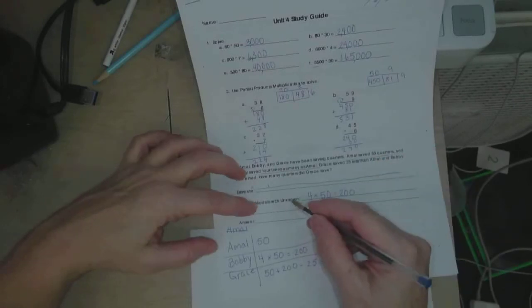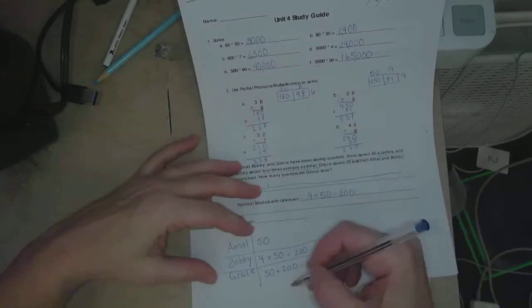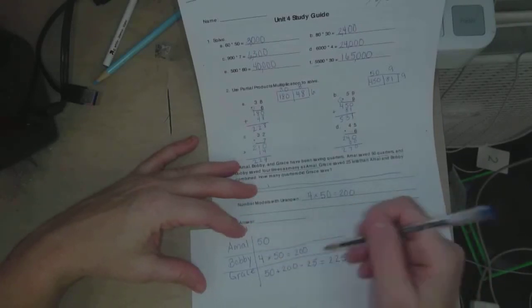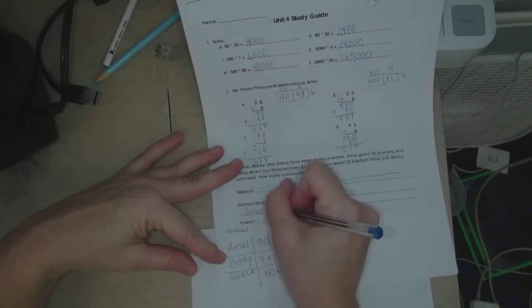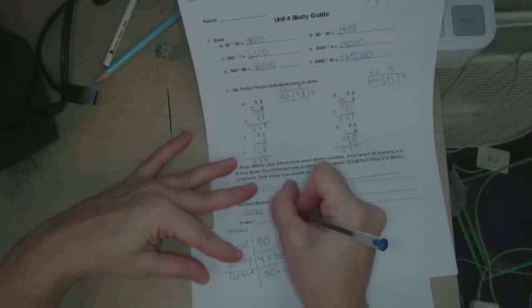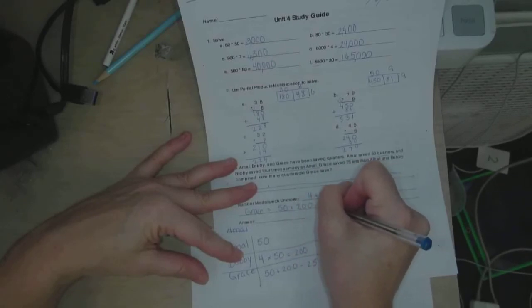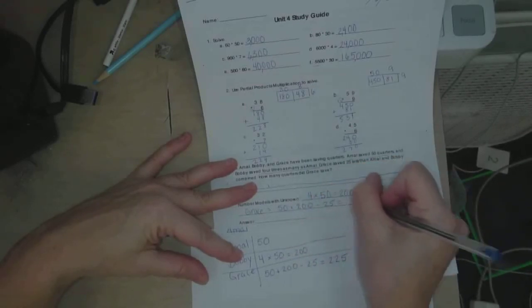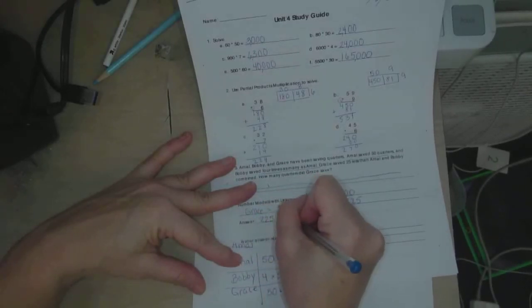I know it says unknown, but remember we talked about how you need to know it so that you can solve the rest. And then our big one for Grace is 50 plus 200 minus 25. And that equals 225. So our answer is 225 quarters.